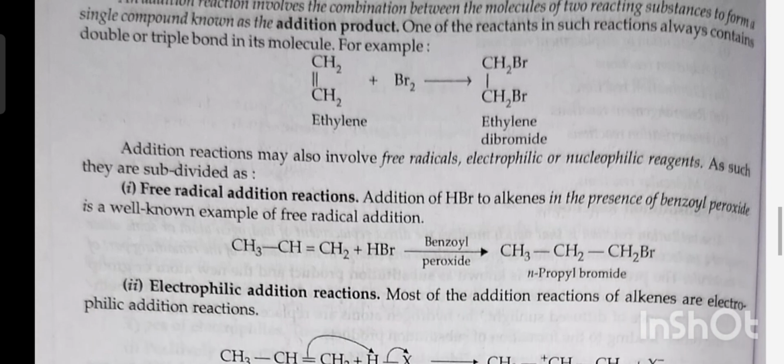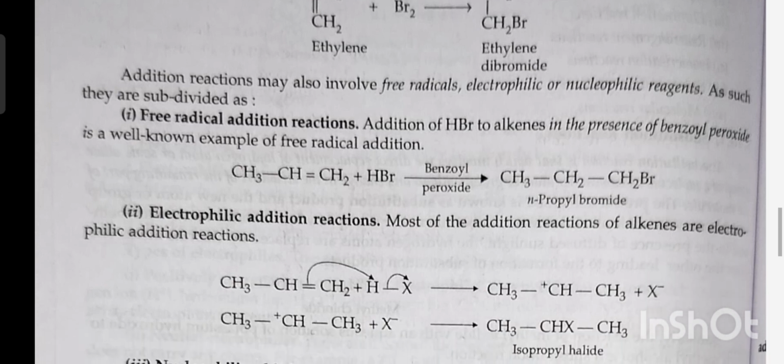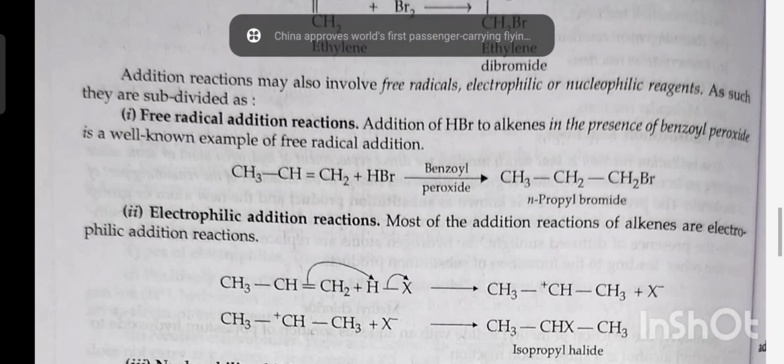Addition reactions may also involve free radical, electrophilic or nucleophilic reagents. As such, they are subdivided. First, free radical addition reaction. Addition of HBr to alkene in the presence of benzoyl peroxide is a well-known example of free radical addition. Propene plus HBr, in the presence of benzoyl peroxide, is converted into n-propyl bromide.